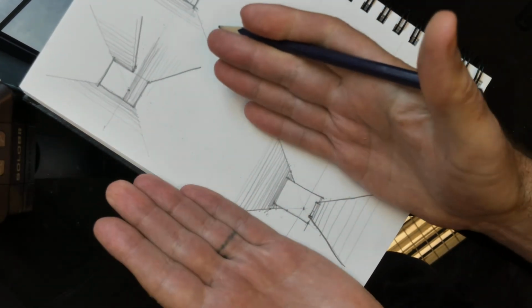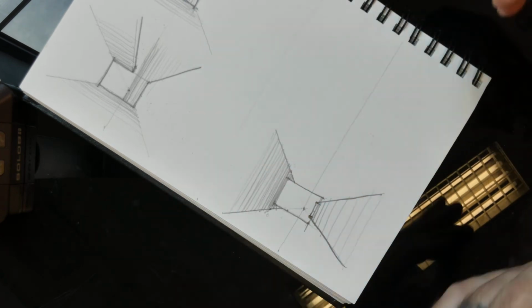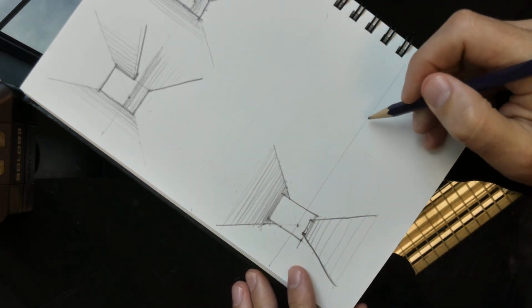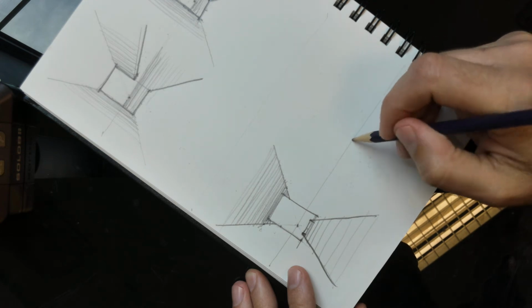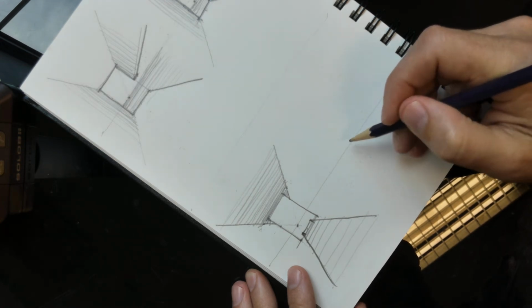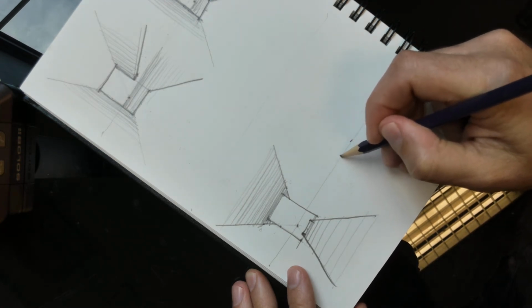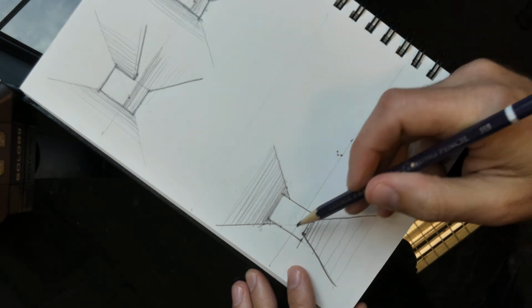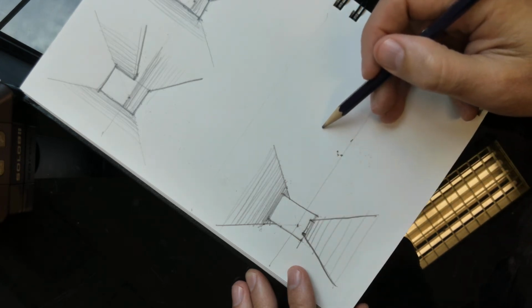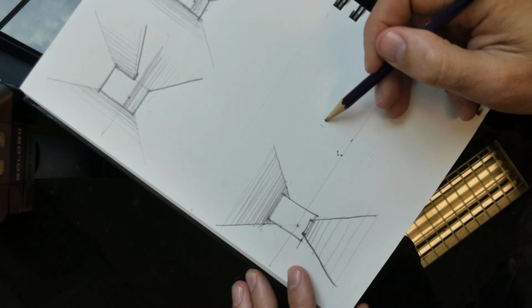Now, what I would say is that, well, let's draw the other one and then we'll talk about it. So I'm going to do almost the same thing. I'm going to reverse a little bit. I'm going to put a point over here. Actually, we're going to go a little farther. I'm going to put a VP right there. I'm going to reverse this. I'm going to put the line to the outside a little farther away.